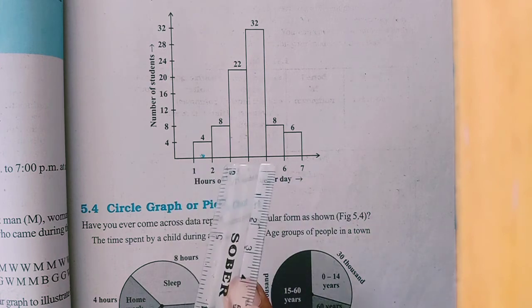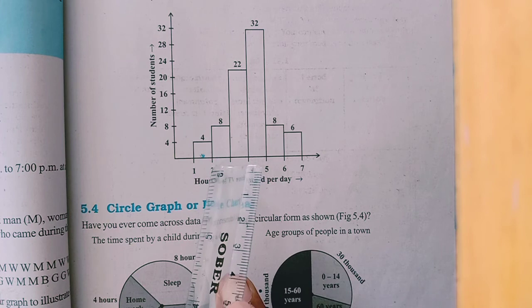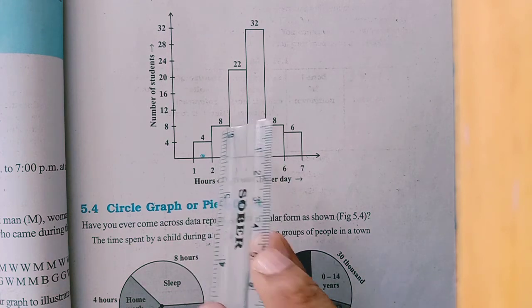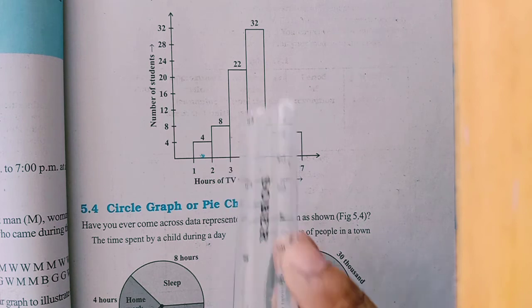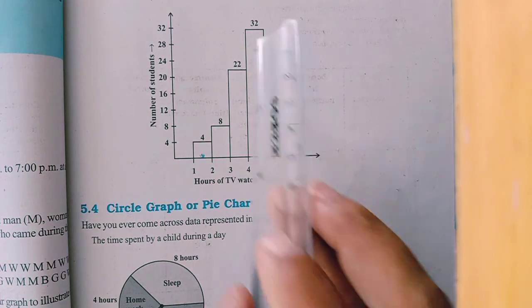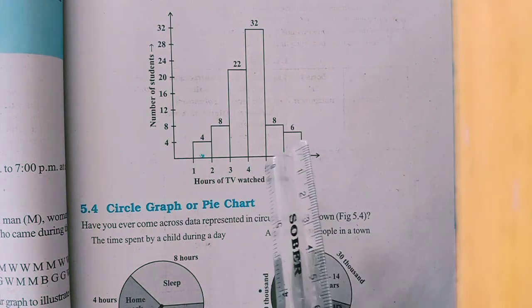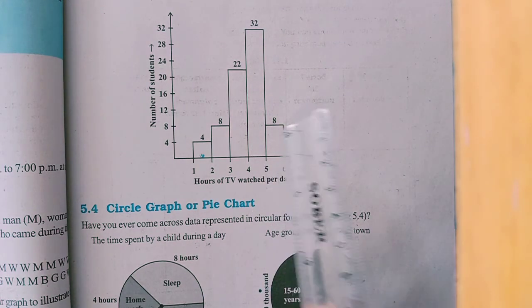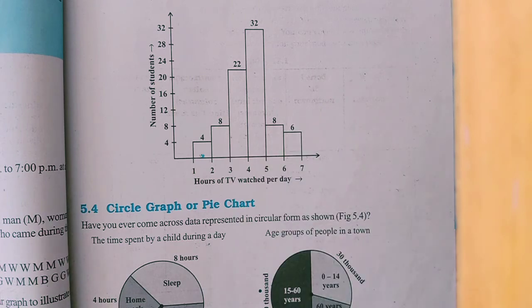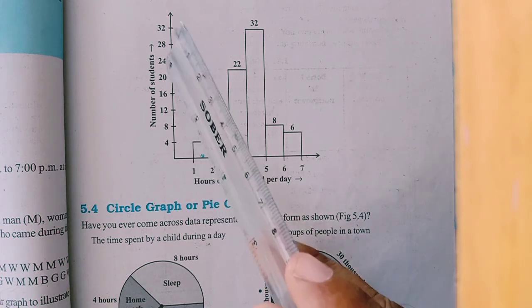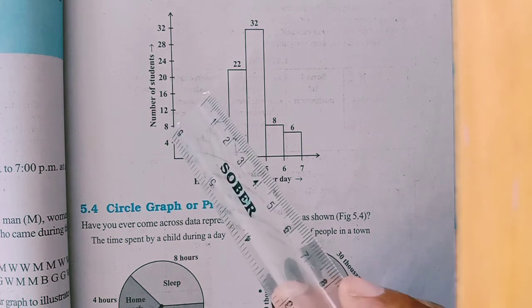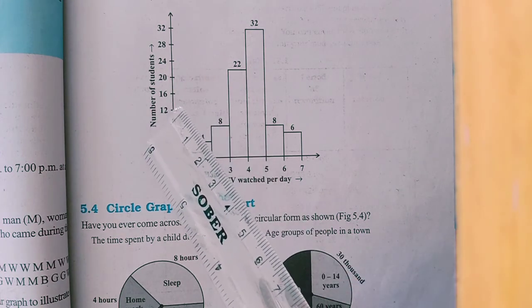Between 1 and 2 hours, 4 students watch TV. Between 2 and 3 hours, 8 students are there. Between 3 and 4, 22 students are there. Between 4 and 5, 32 students are there. Between 5 and 6, 8 students are there. And between 6 and 7, 6 students are there. On the y-axis the number of students is given, and 1 centimeter equals 4 students is taken, so 4, 8, 12, like that it is represented.